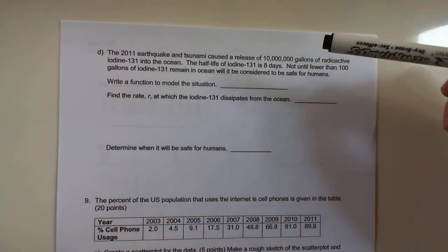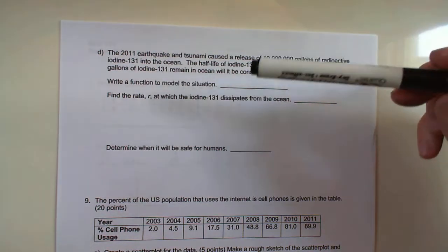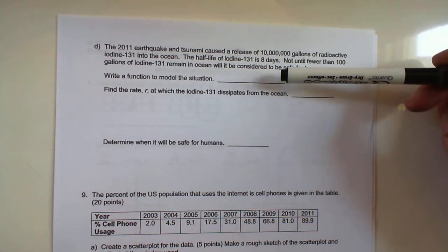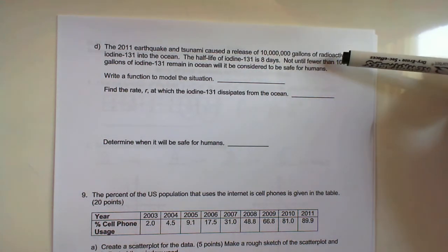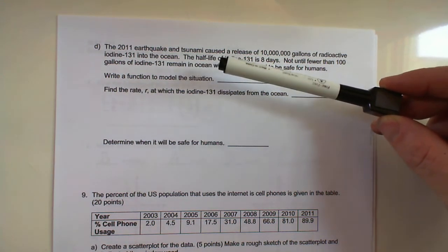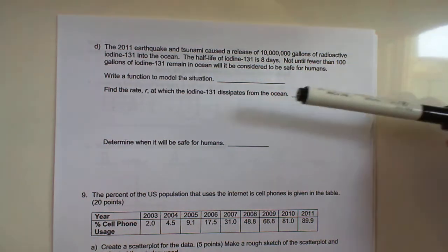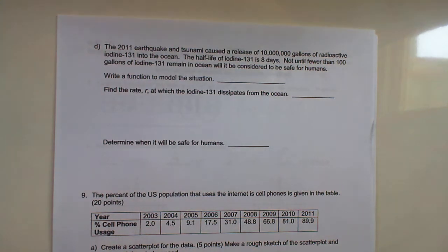In 2011, an earthquake and tsunami caused the release of 10 million gallons of radioactive iodine-131 into the ocean. The half-life of iodine-131 is 8 days. Not until fewer than 100 gallons of iodine-131 remain in the ocean will it be considered to be safe for humans. Write a function to model this situation.